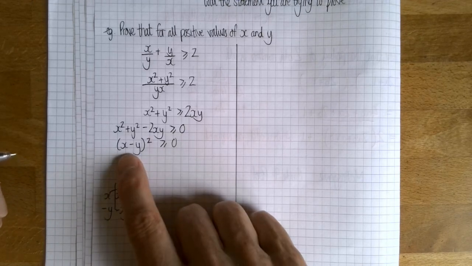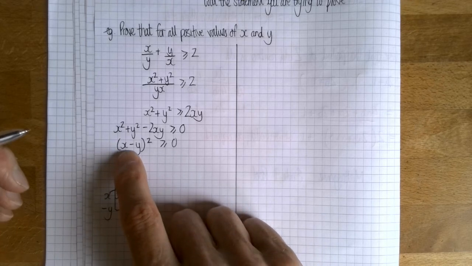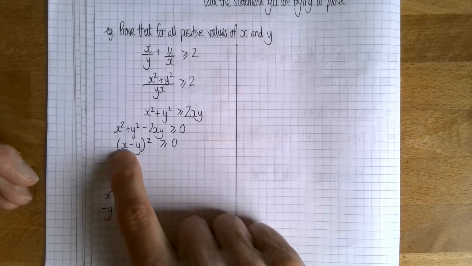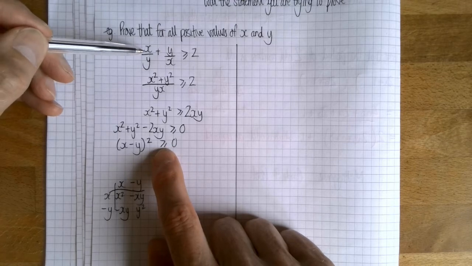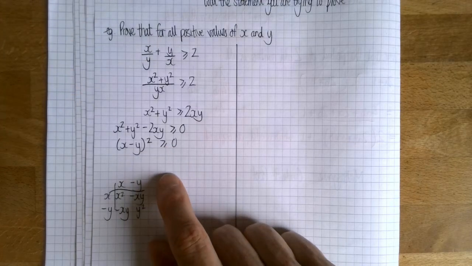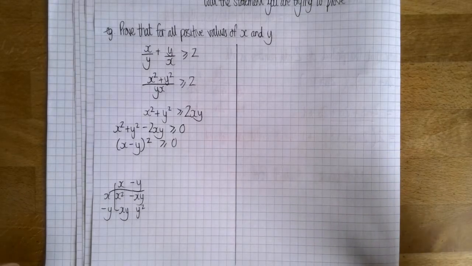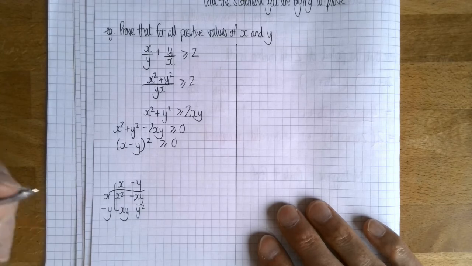Now, do you remember what I said? Anything squared is always going to be greater than or equal to 0. So I know that whatever is in that bracket, positive or negative, when you square it, that's going to be true. So this is a known fact, and I've got to that known fact starting with the thing I'm trying to prove. So I've done the work I need to do to solve this problem, but I've done it backwards. And I think you have to do it backwards in order to work out how to do it. But I think then in your solution, you need to rewrite it the other way around.